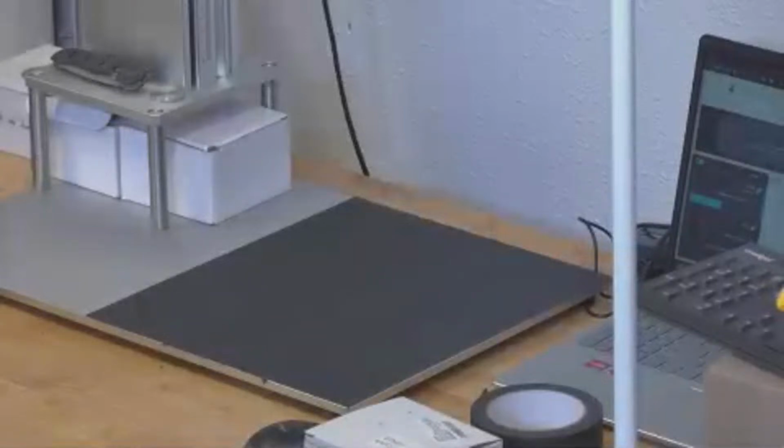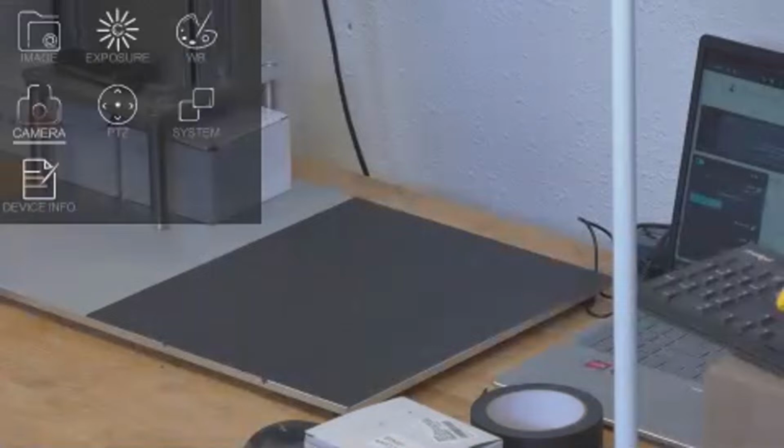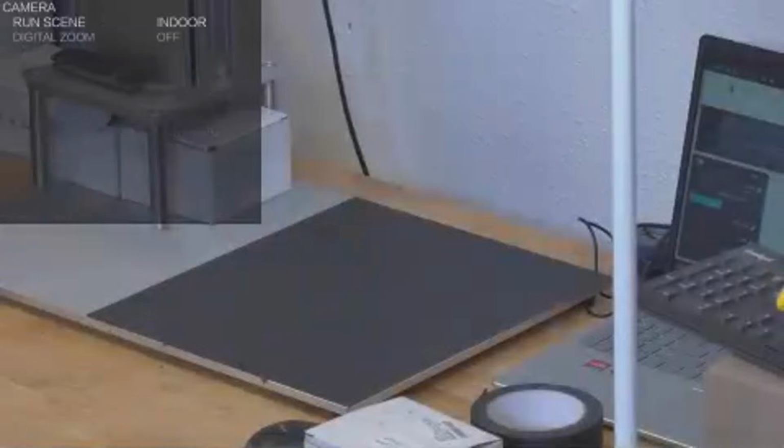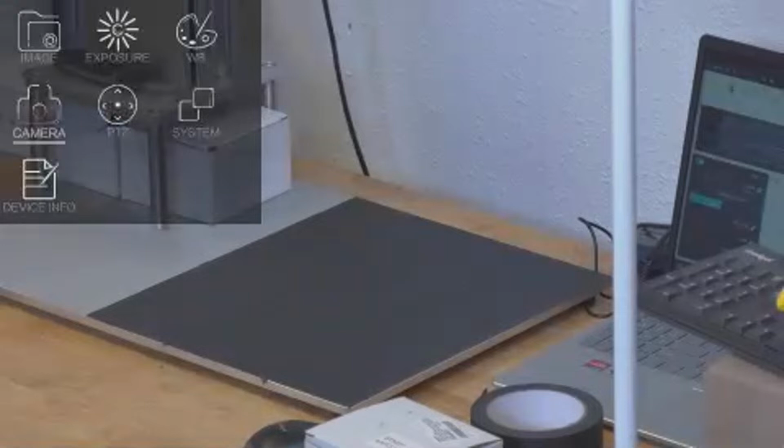It's kind of a learning curve for this camera because it's brand new. Menu, and where's the enter? I thought that would be enter. Okay, so menu, image.